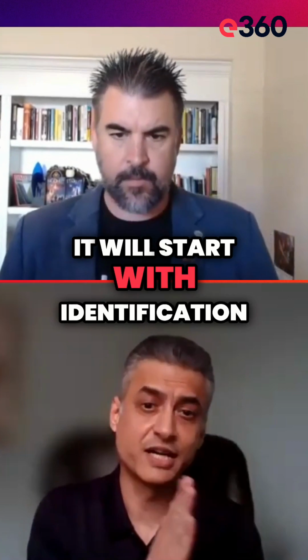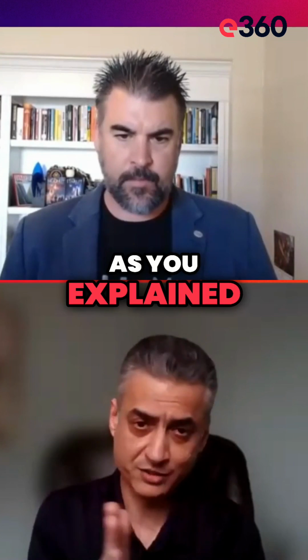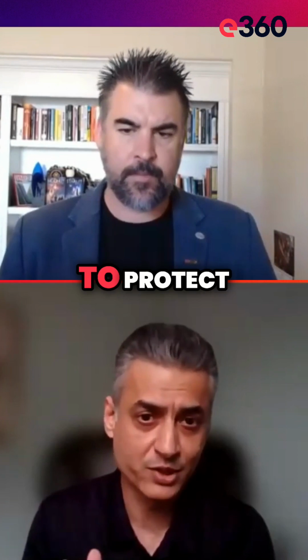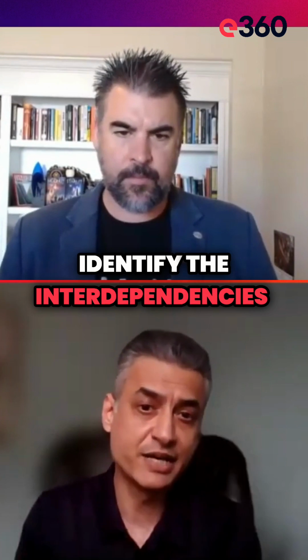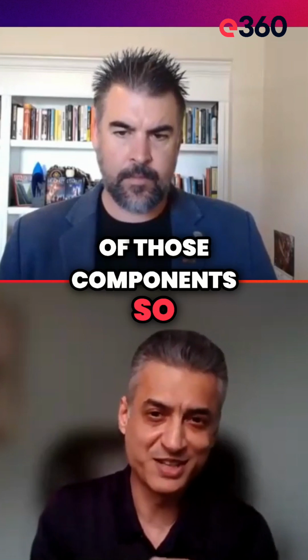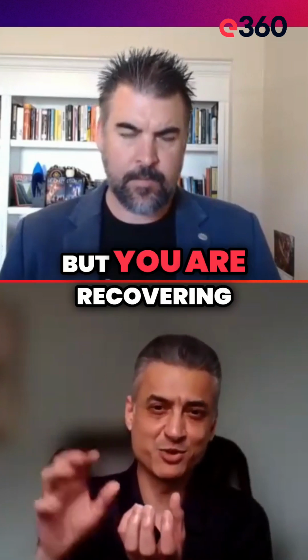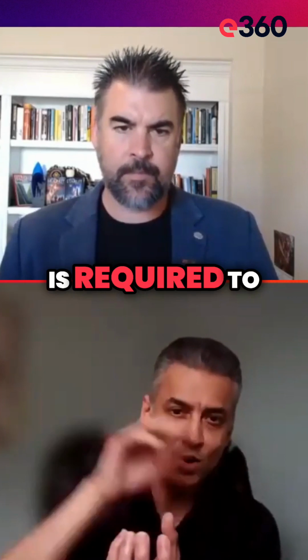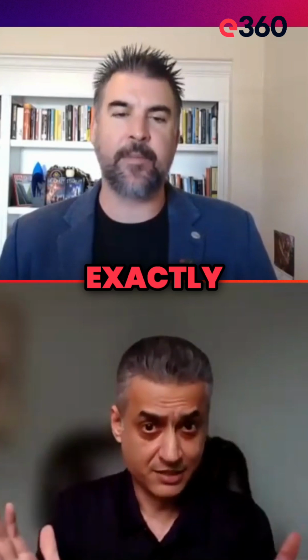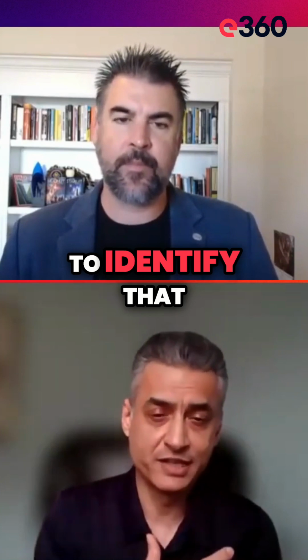So it will start with identification. As you explained it very well, identify what you want to protect, identify the interdependencies of those components, so that you are not just recovering the data, but you are recovering the complete ecosystem that is required to serve that data. Exactly. Right? So you have to identify that.